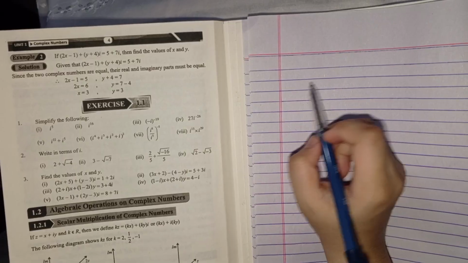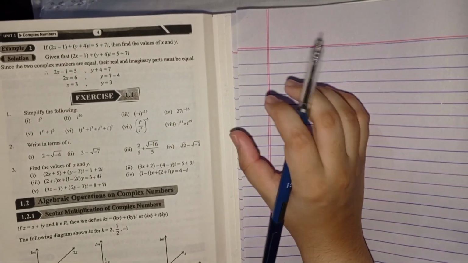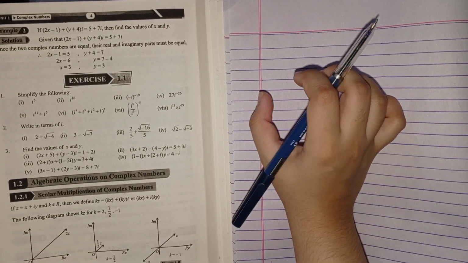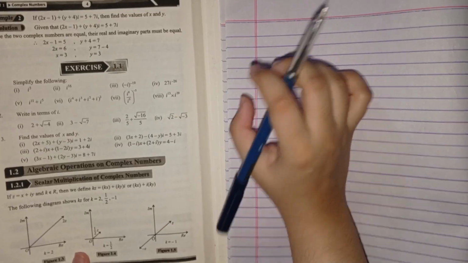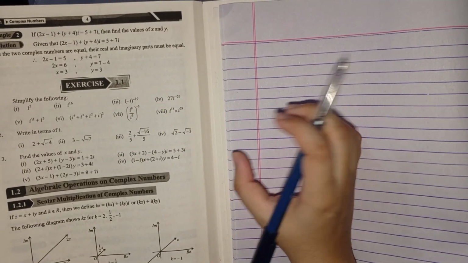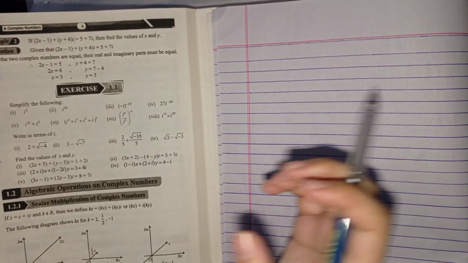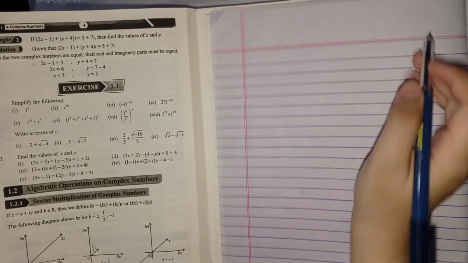In the last lecture we did the introduction of complex numbers and example number 1. So today we are going to do the questions related to example number 1, here in exercise 1.1.